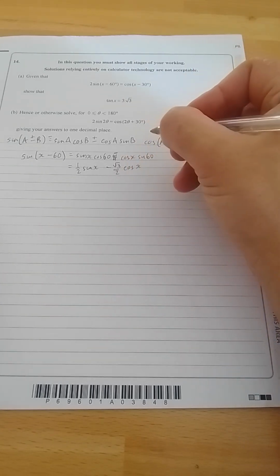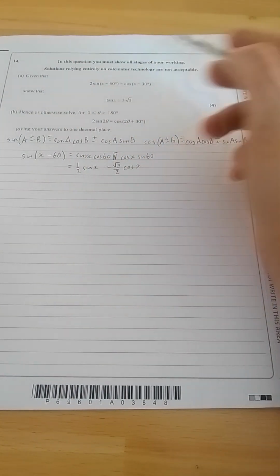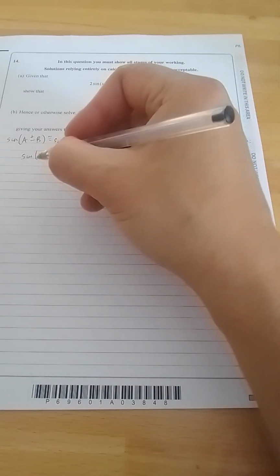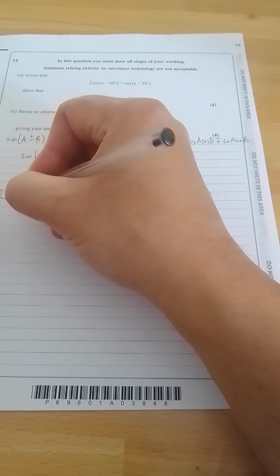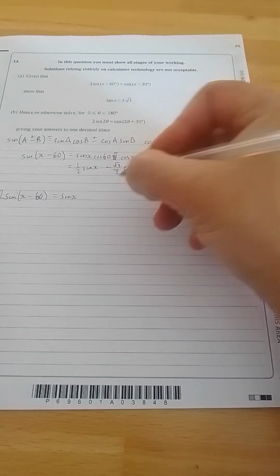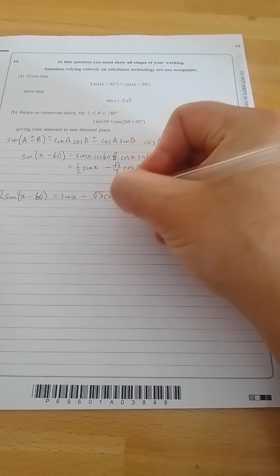And of course, if we were to multiply the whole thing by 2, which is what we're doing on the left-hand side here, I'll write that on the next line: 2 sin(x − 60) is the same as sin x minus root 3 cos x.